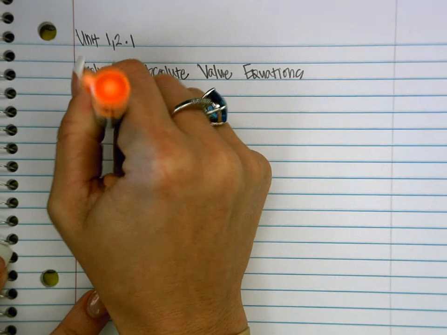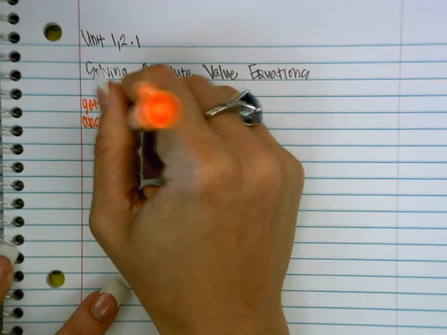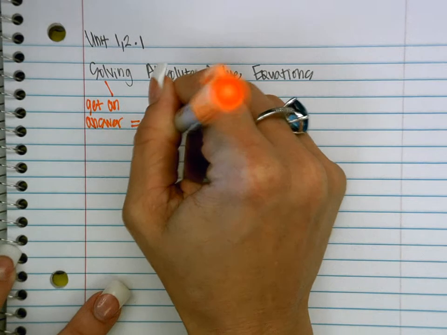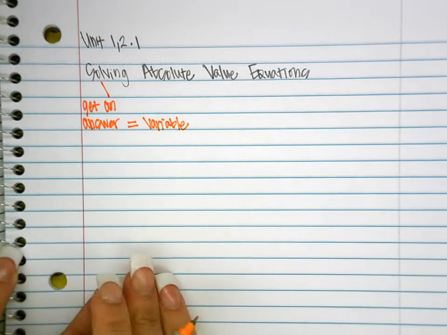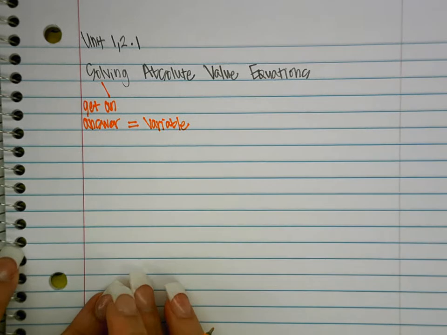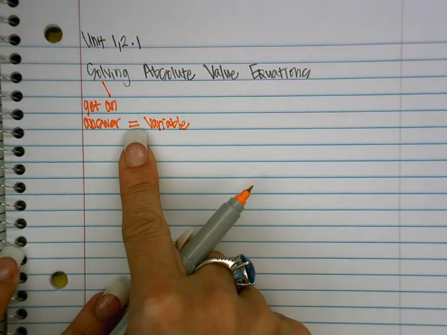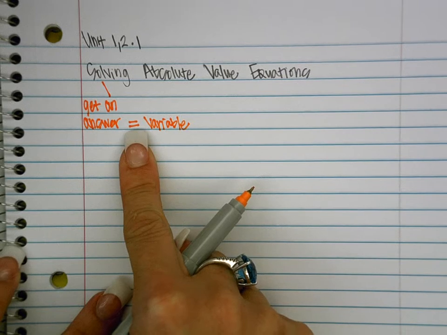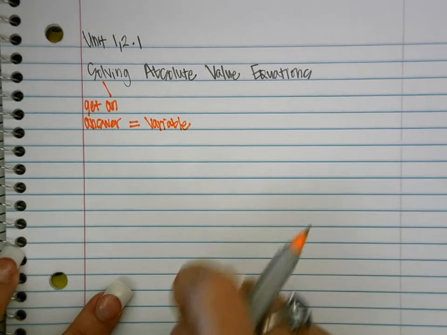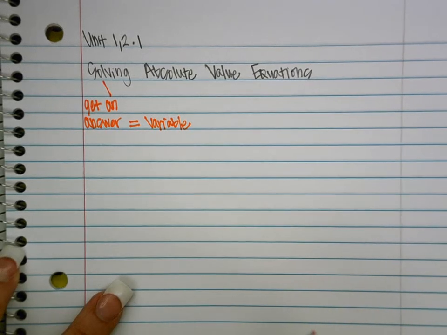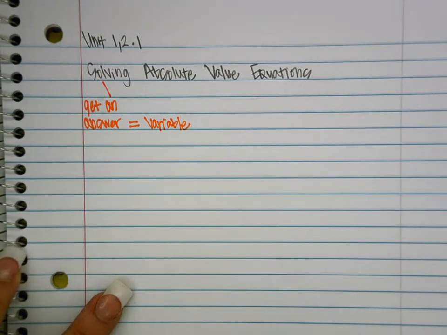Okay, so that just tells you you're going to get an answer when you have something equal to a variable. And the difference here between solve and simplify is basically how the problem is written. If it has an equal sign, you're going to be solving. So that just means get an answer equal to a variable. Does anyone know what a variable is? Like a letter representing something else. Right. A variable is a letter in math. So when a letter represents a number.